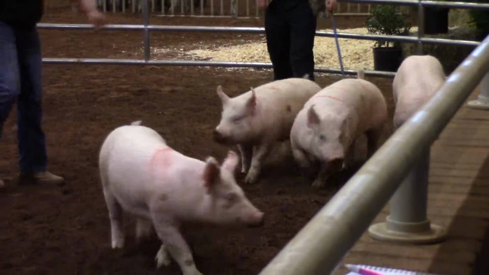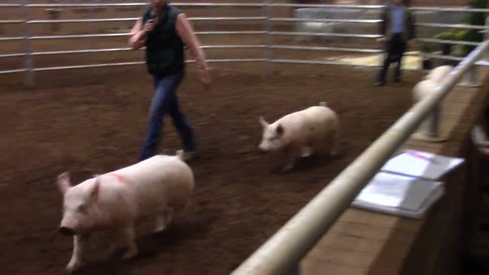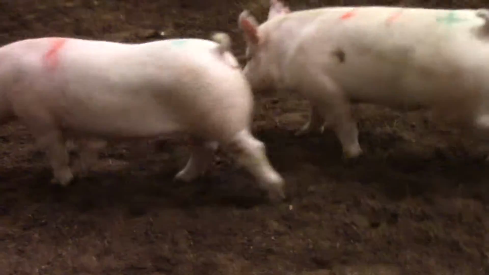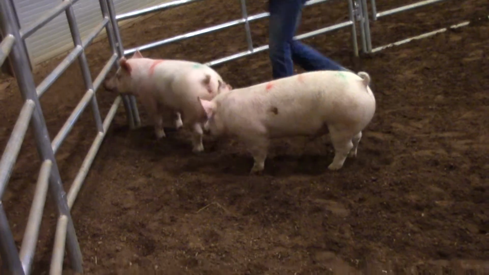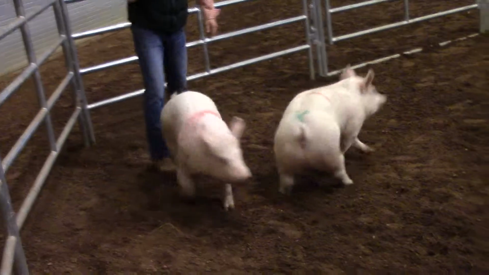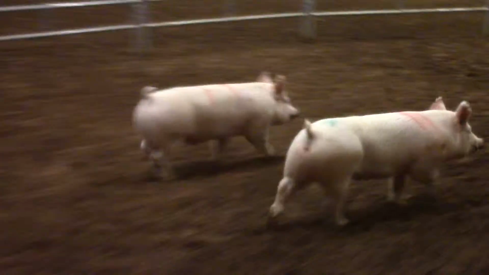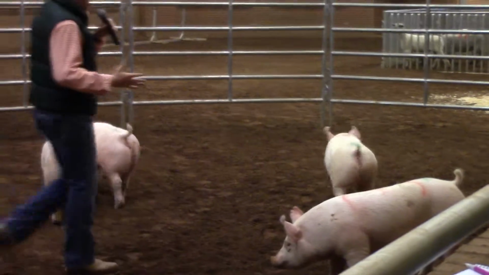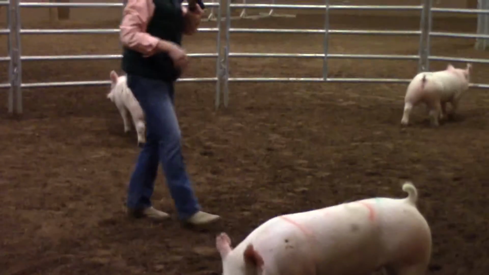So we want to see how they move on their feet. We want to see who's up on their feet, who's moving freely, who's moving easily. A lot of times in the meat animal class, or if you hear about this stress gene that has hit the pig industry, we'll look for somebody breaking over in the shoulder. That's when their shoulder blades come up real high, and they start getting too high in their toes.